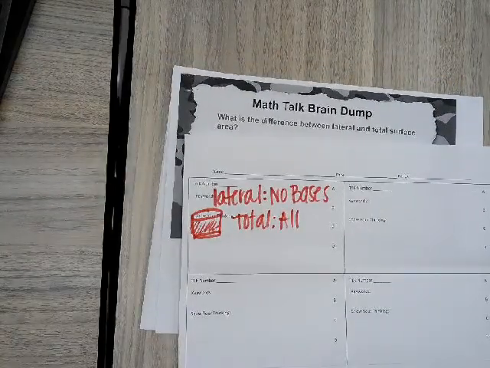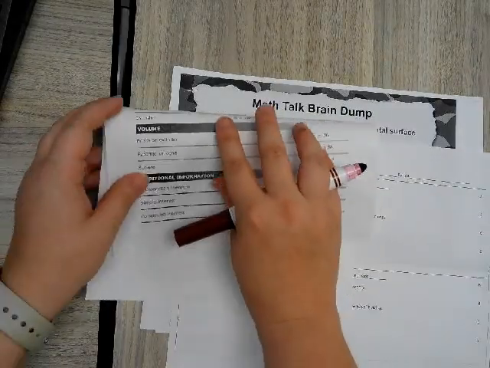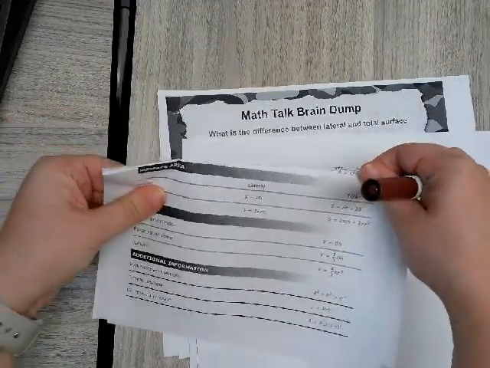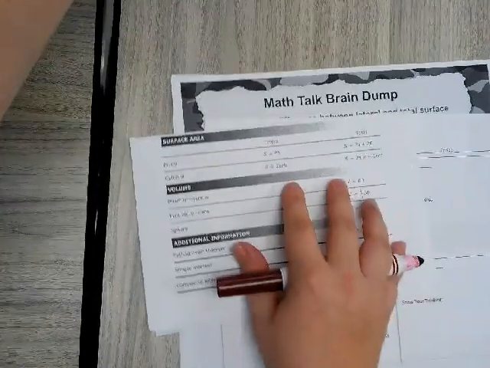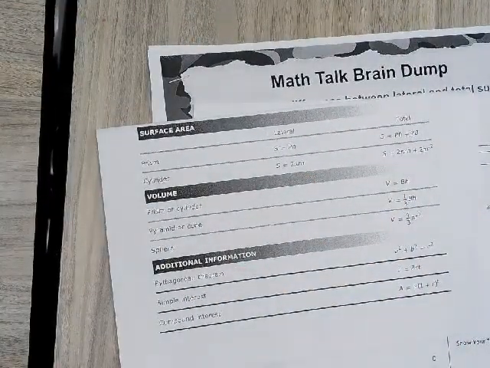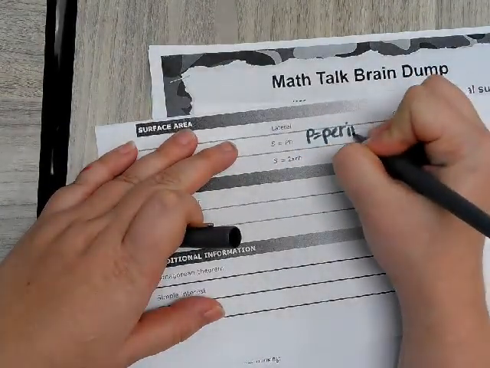Also, let me get a formula chart. If I have a formula chart, these are going to be my formulas. So remember, my P stands for perimeter.